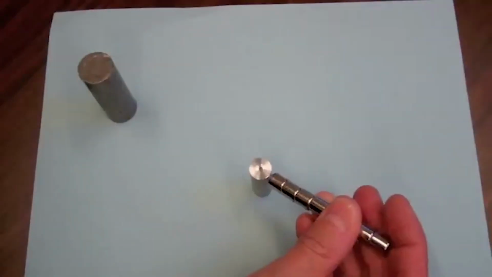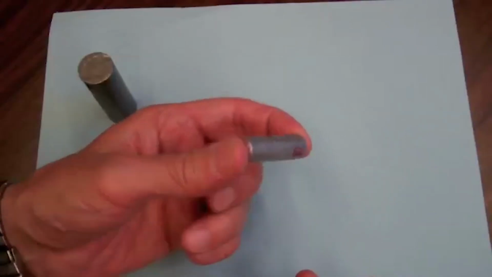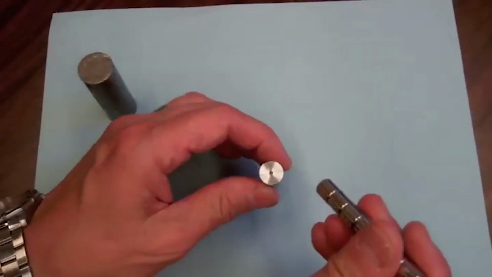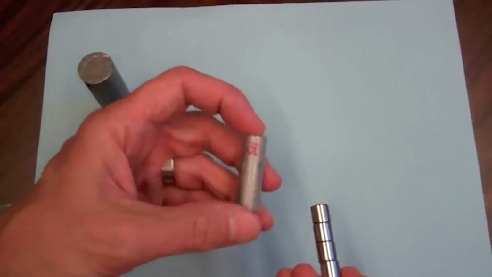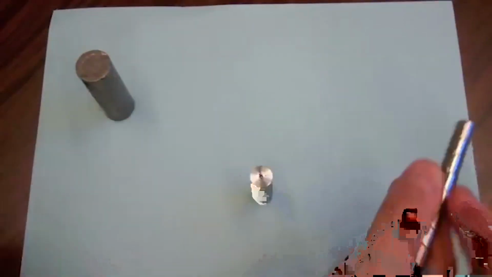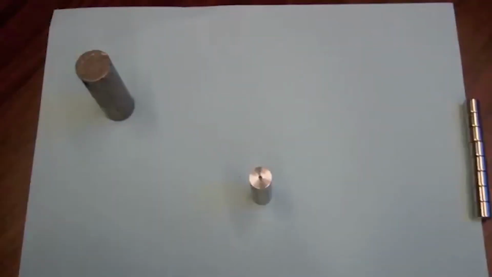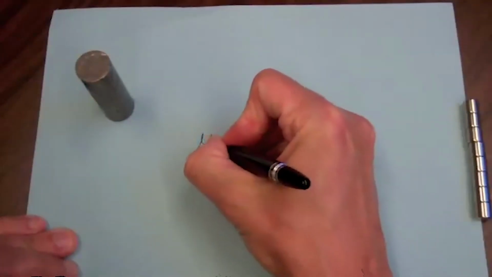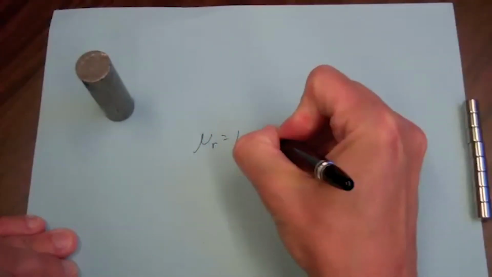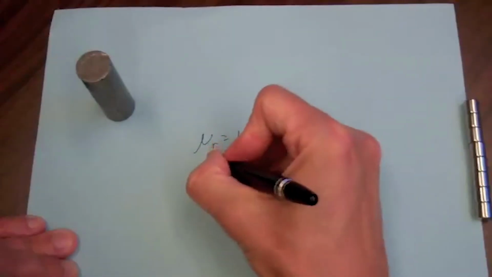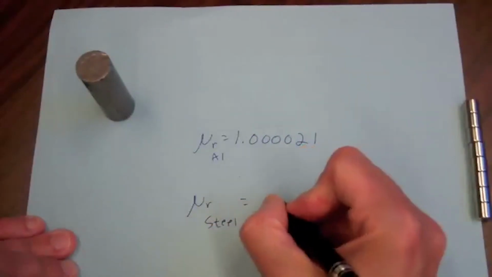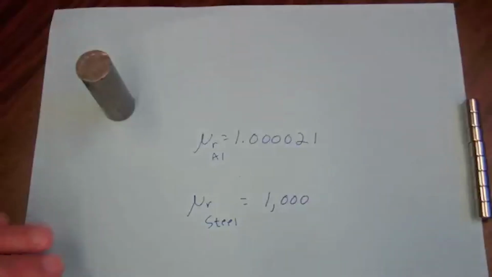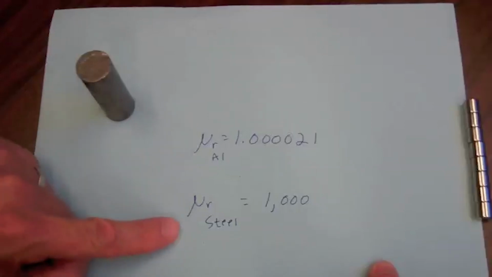Now, aluminum is actually paramagnetic, so it is slightly magnetized, and so there is a slight attraction, but that is not observable because of the strong gravitational force. In fact, the relative permeability for aluminum is 1.000021, whereas the relative permeability for materials such as steel is on the order of 1,000 or even greater. So you can see that it is a very weak effect in aluminum compared to steel.